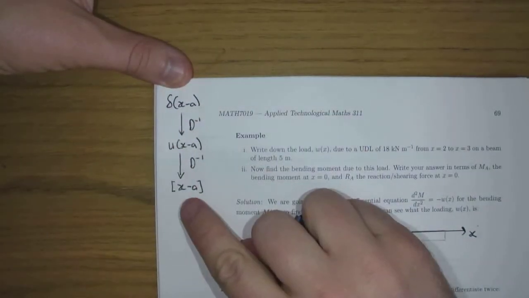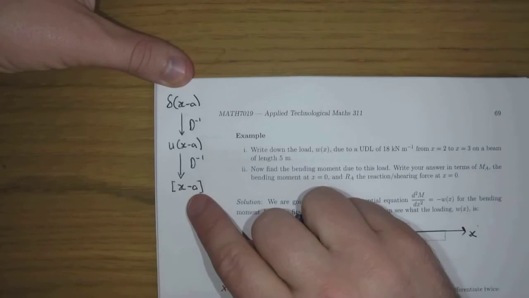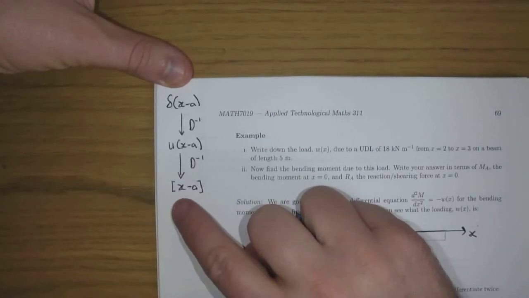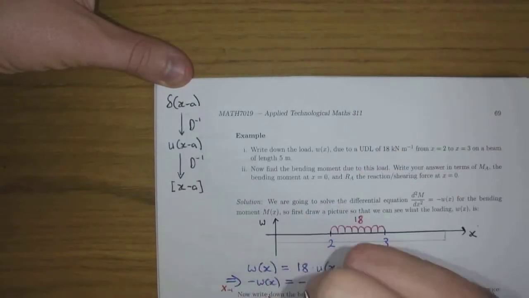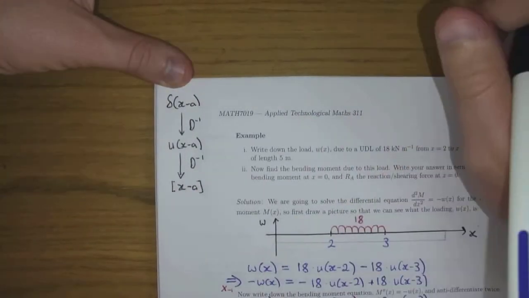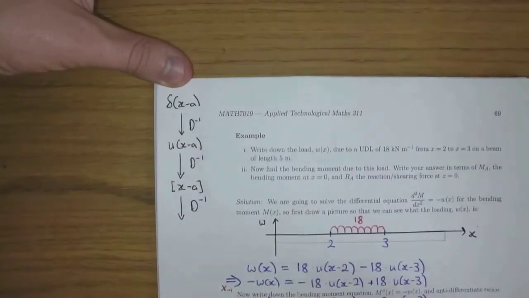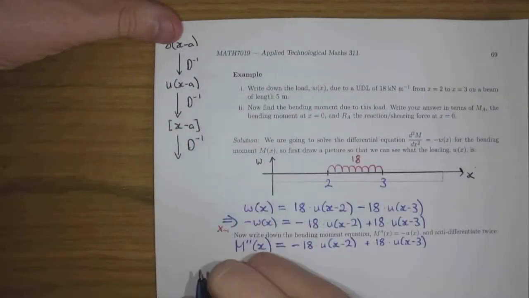Now what does the square bracket do? If you give it something negative, it gives you back 0. In other words, if the thing in the square bracket is negative, the square bracket of a negative is 0. And if you give it something positive, it gives you back the same thing. Then you anti-differentiate again. Now the square brackets anti-differentiate just like powers of x.